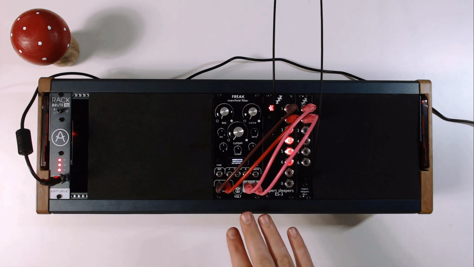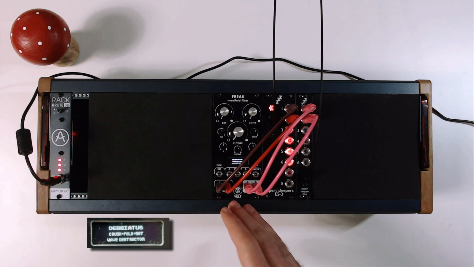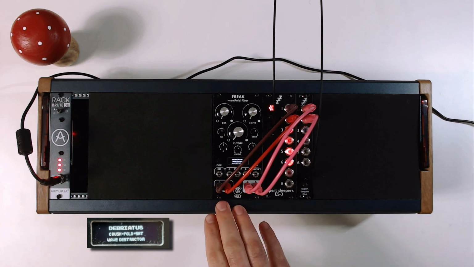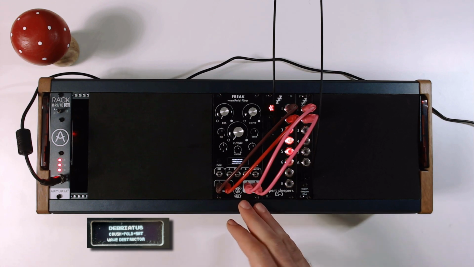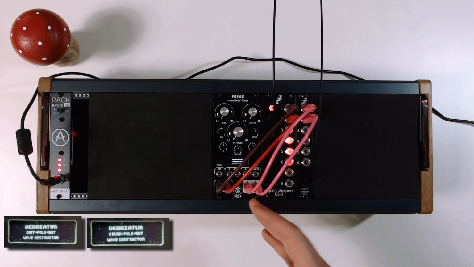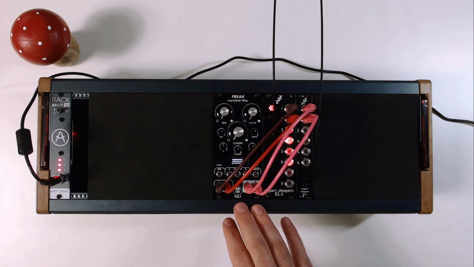Okay, so here we have a special model, Debriatus, which is a wave destructor. In this case, we have a bit crusher going into a wave folder, and from there to saturation. There is also a mode with distortion instead of bit crushing. But for now, we will stay with the bit crusher.